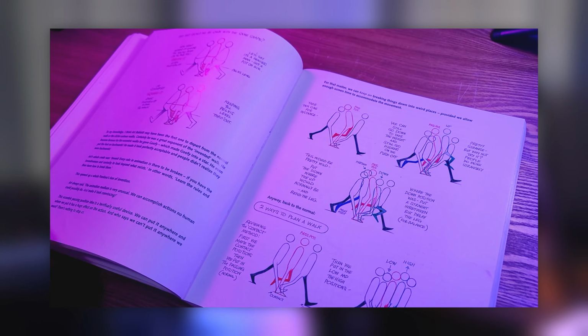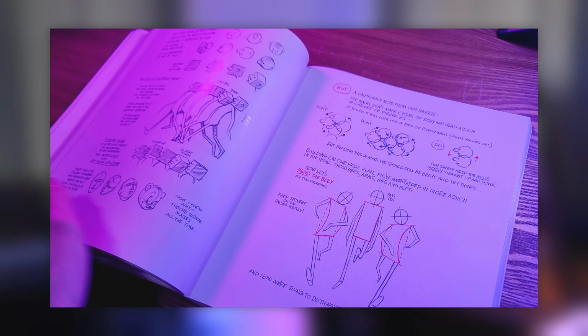First up is the Animator's Survival Kit, which in my opinion is the holy bible of animation. It's a fantastic resource that's going to show you how to animate just about anything, and it's written in a really entertaining and informative way. I cannot recommend this book enough.